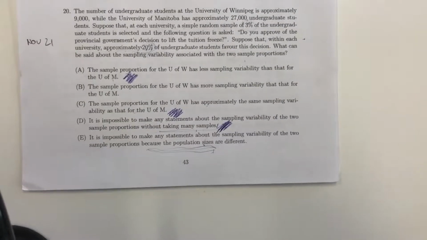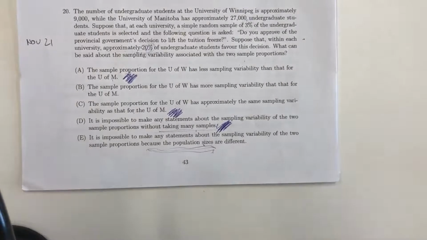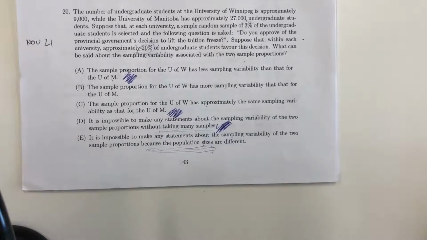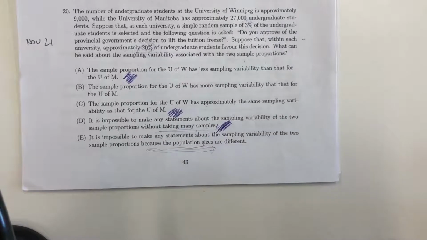We're given information about sample sizes for U of W undergrad students and U of M undergrad students. And then we're given all these probabilities of 3% and 20%. The main question we're being asked is, what can be said about the sampling variability for the 2 different universities?